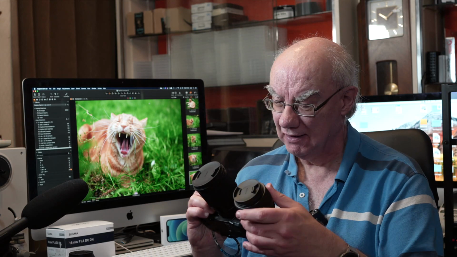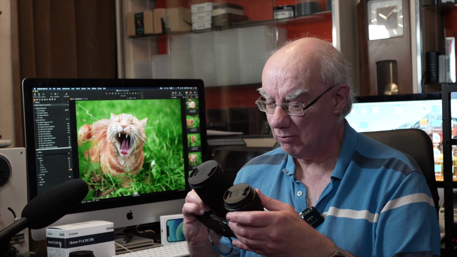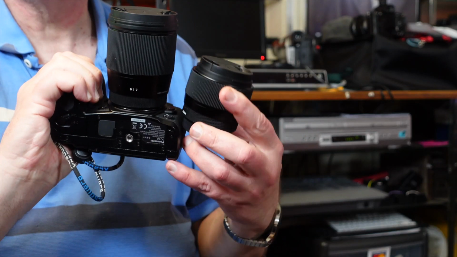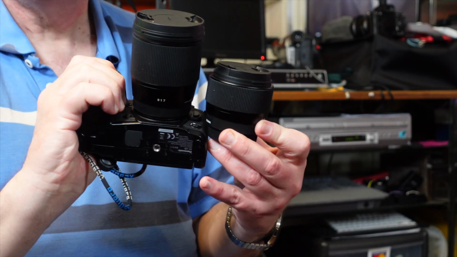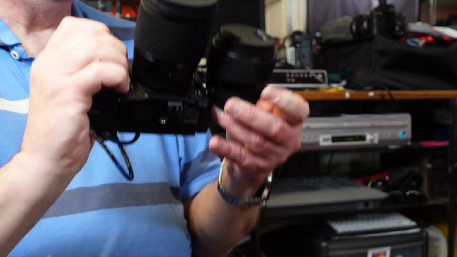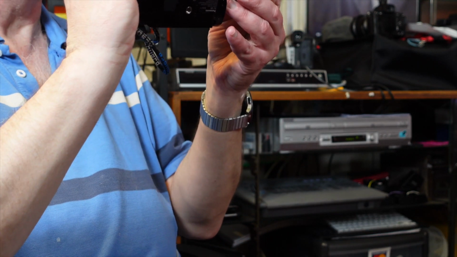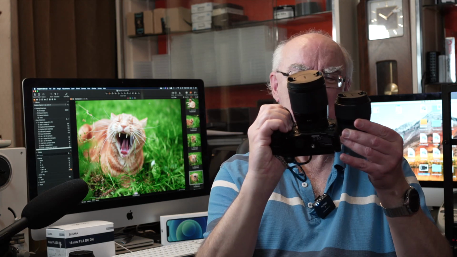I don't know, it must be to do with the configuration of the optics. I don't know why that would be, but you can see there's quite a size difference in the lenses. Maybe you can see it better at that angle. But it works nicely on the micro four thirds format.